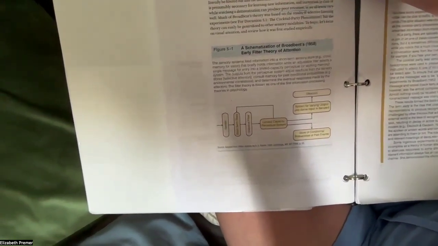Okay, figure 5.1 is a schematization of Broadbent's early filter theory of attention. The sensory systems feed information into a short-term sensory store, for example, iconic memory for vision, that briefly holds information, while an adjustable filter selects a single message for entry into a limited capacity perceptual or working memory system. The outputs from the perceptual system adjust readouts from the sensory stores or selective attention, consult memory for past conditional probabilities, for example, environmental correlations, and determine the eventual responses made by the effectors.